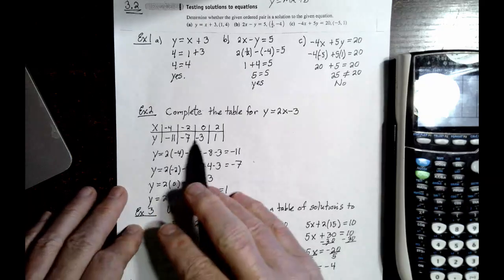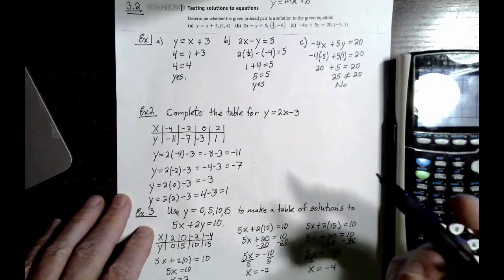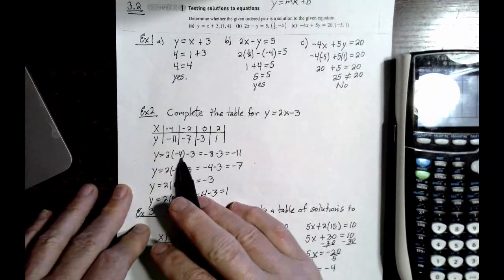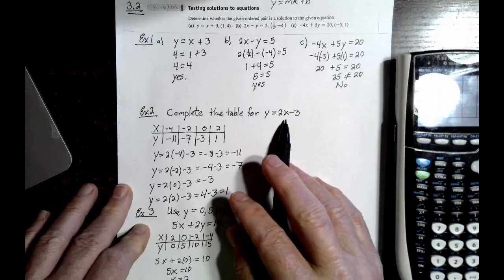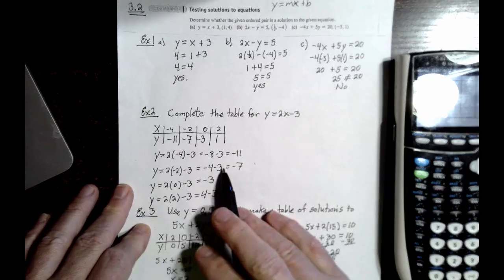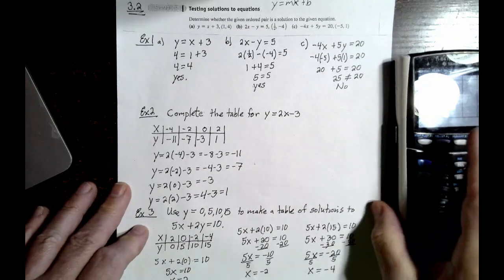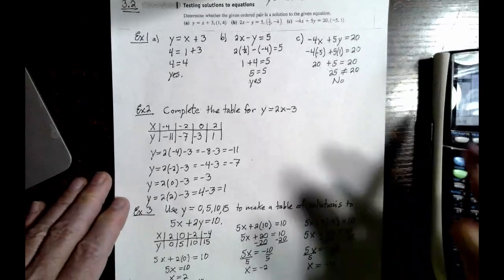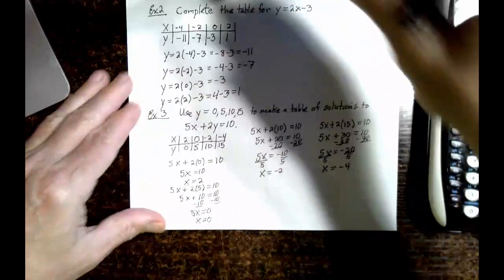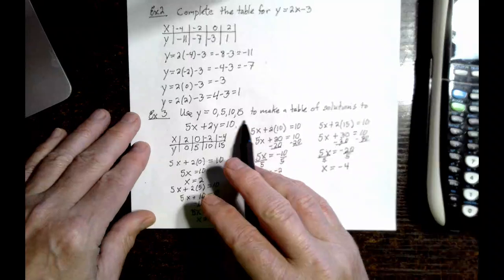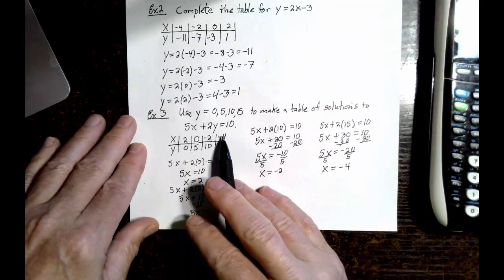And so you can complete that table using your calculator, or you can complete the table by plugging in these x values into the equation and figuring out what the y value is. That's what I did here. Either way, you can do it either way. Now, example 3 says use y equals these numbers to make a table of solutions for this equation here.